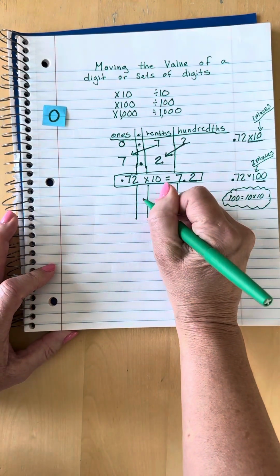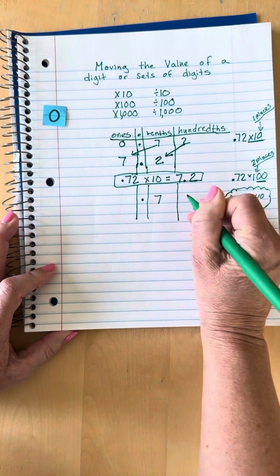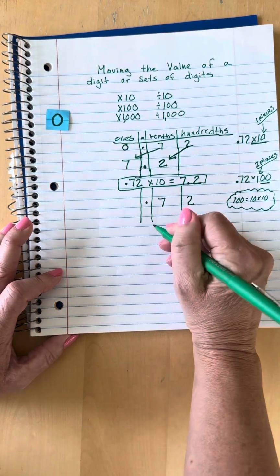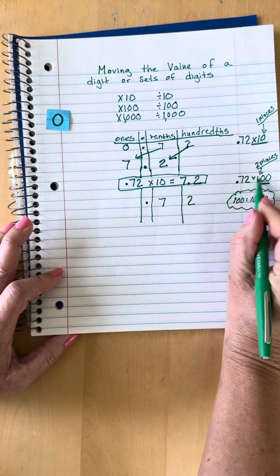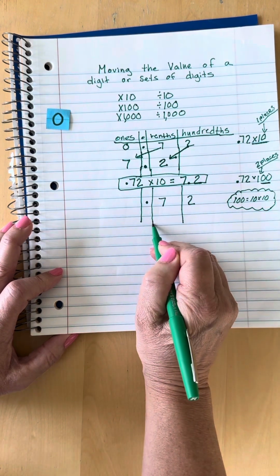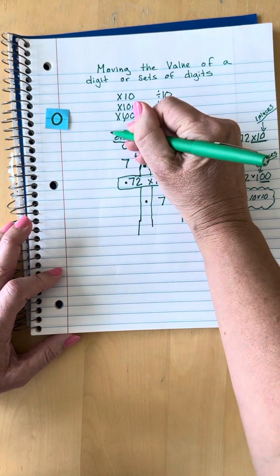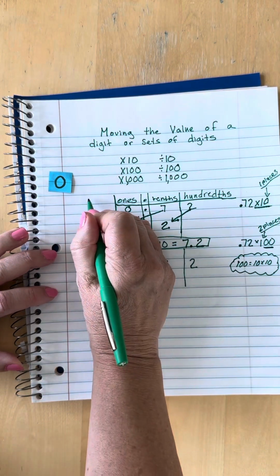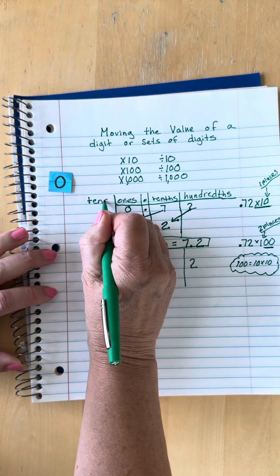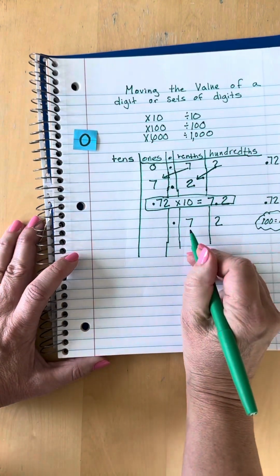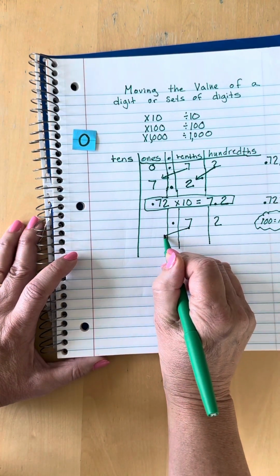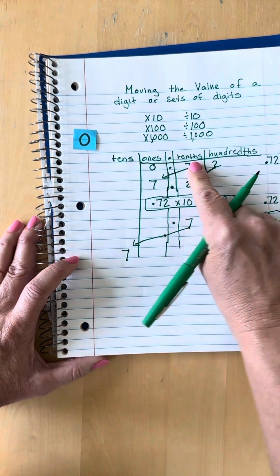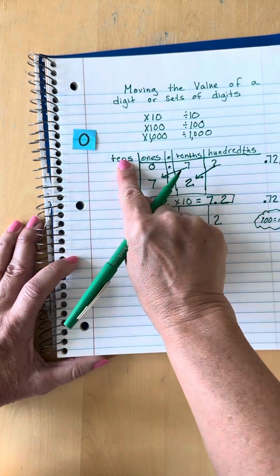So we started with our 72 hundredths. In order to multiply that times 100, so out here I'm going to write, we already wrote what we're doing, times 100. We said we have to move this 2 places. So I need one more place in my notes, on my chart. So let's put tens. So now what we're going to do is move the 7 1 place, 2 places. And the 7 tenths times 100 is 7 tens.